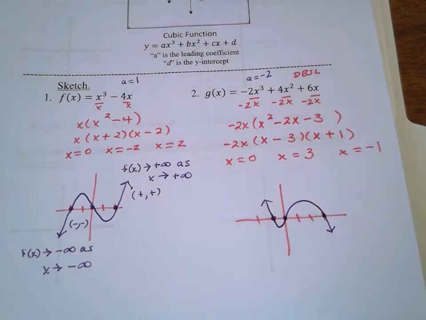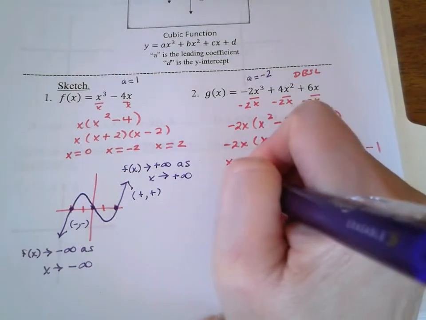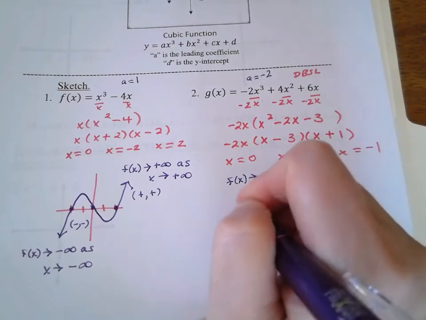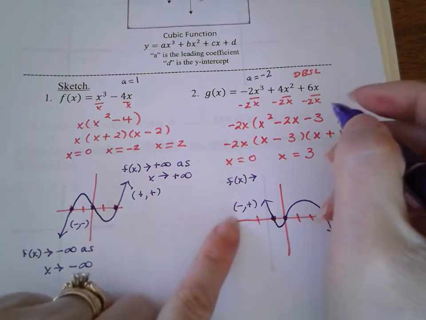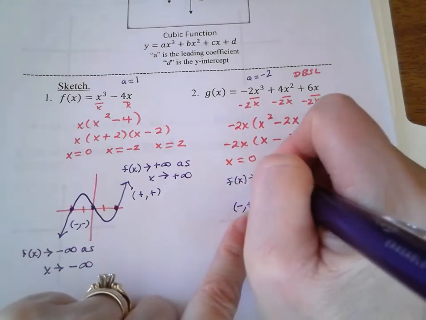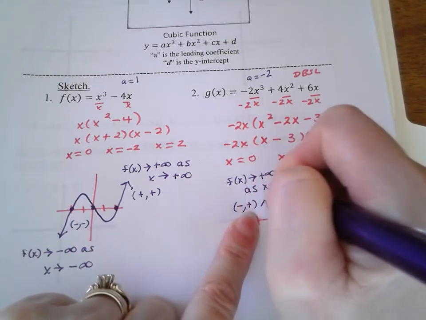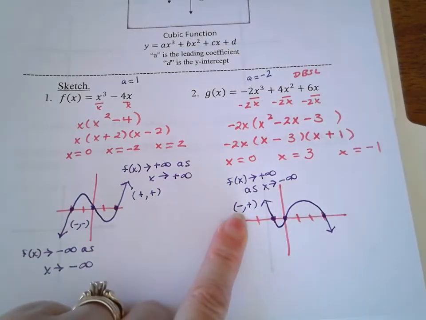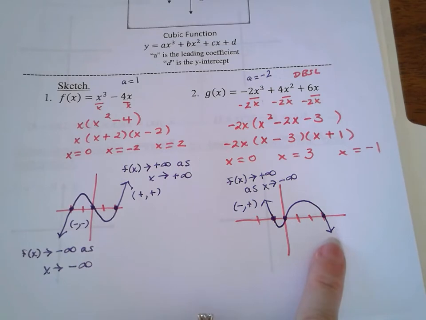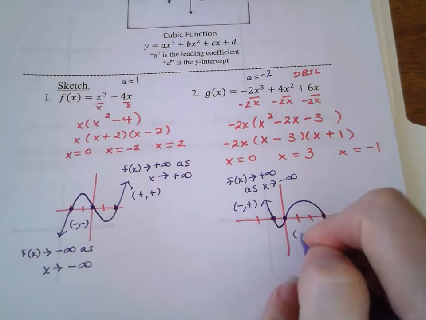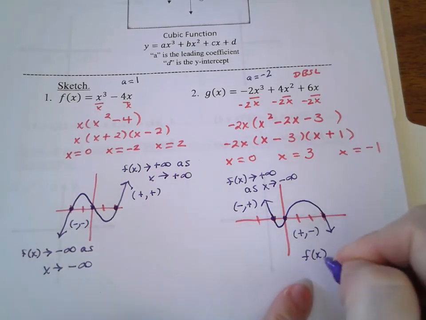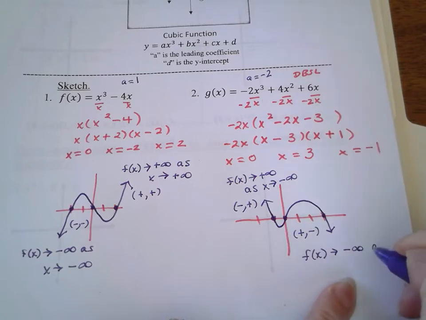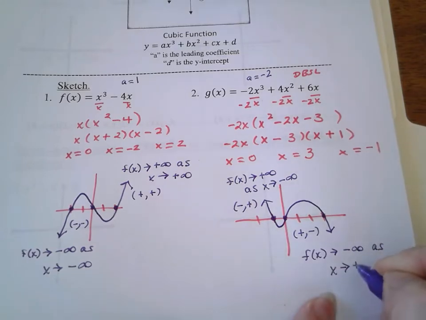End behavior, f of x approaches. Well, if you're in the second quadrant, the signs are negative x and positive y. So your end behavior has got to follow suit. F of x, who is y, approaches positive infinity as x approaches negative infinity. And for this particular fourth quadrant, remember it is positive and negative. It's just the complete opposite of the second quadrant. F of x approaches negative infinity as x approaches positive infinity.